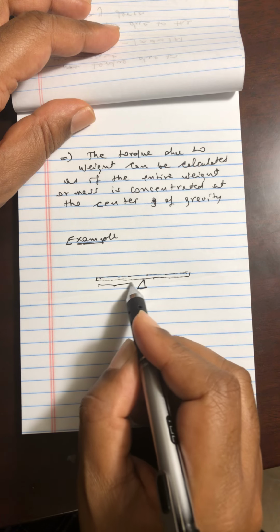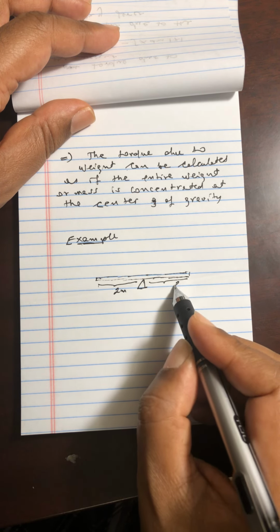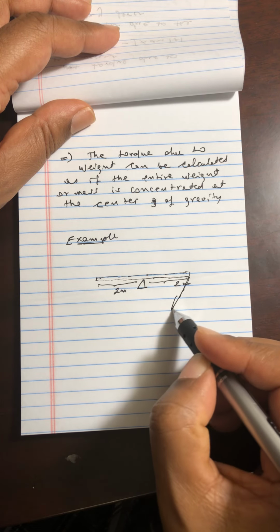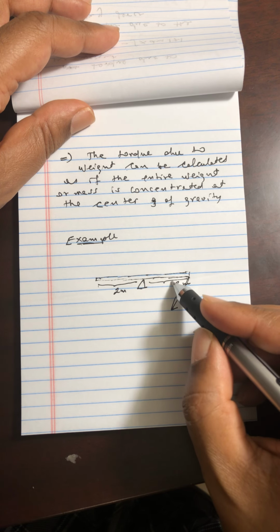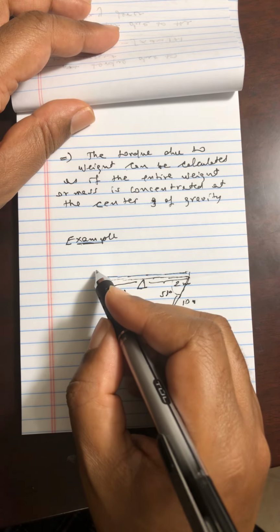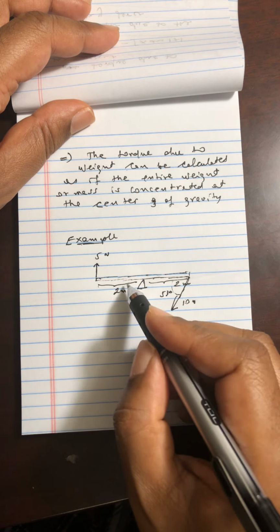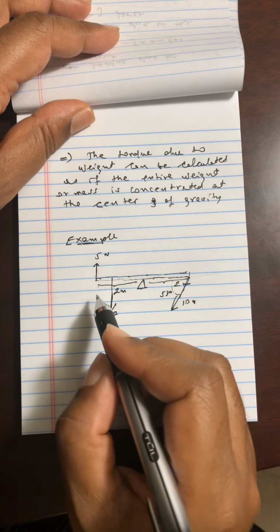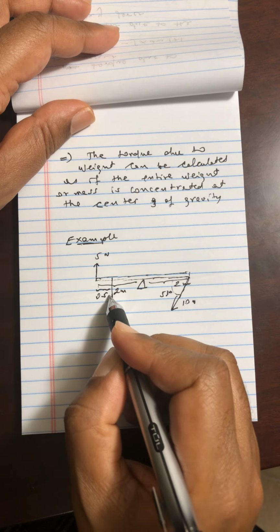Let's say this is 2 meters. Now we have the following forces. Maybe we have this 10 newtons over here, and this angle over here is 53 degrees. Maybe we have another 5 newtons over here, and then an unknown force over here. It's called F. And let's say this distance over here is 0.5 meters.